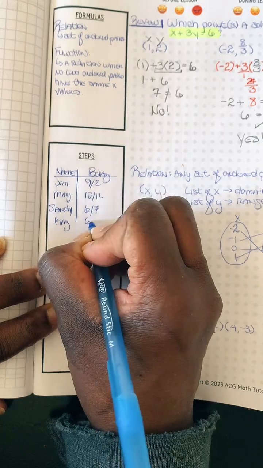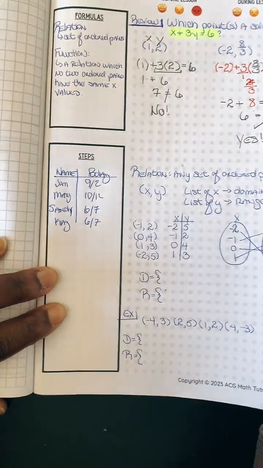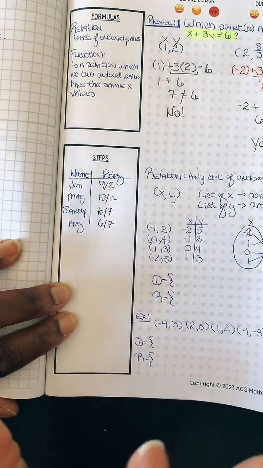Right? So you're born 10, you're born 6, 7, you're also 7. Now, think of it this way.